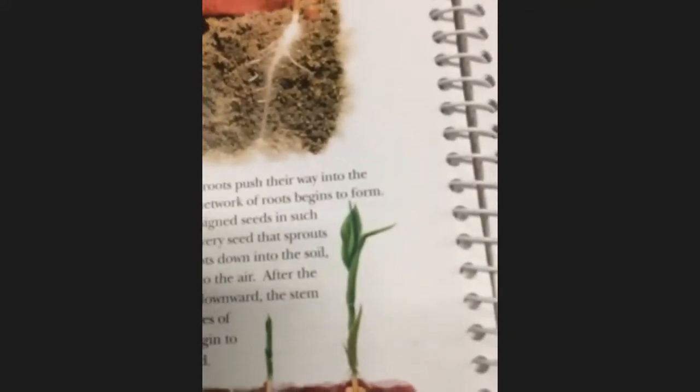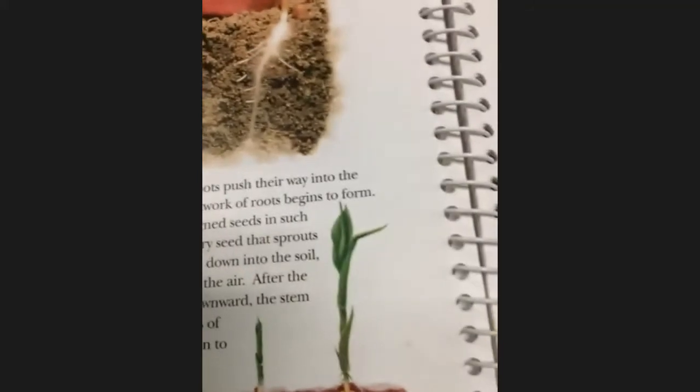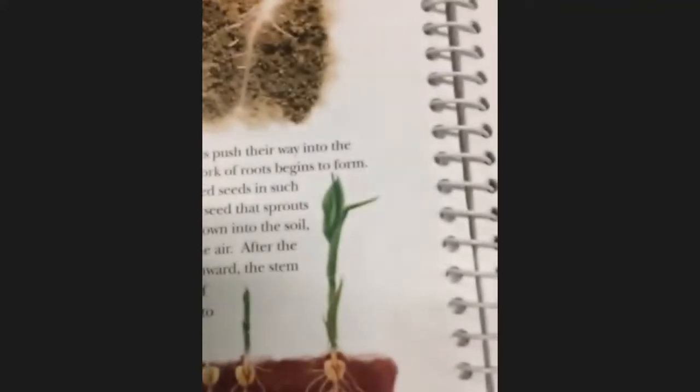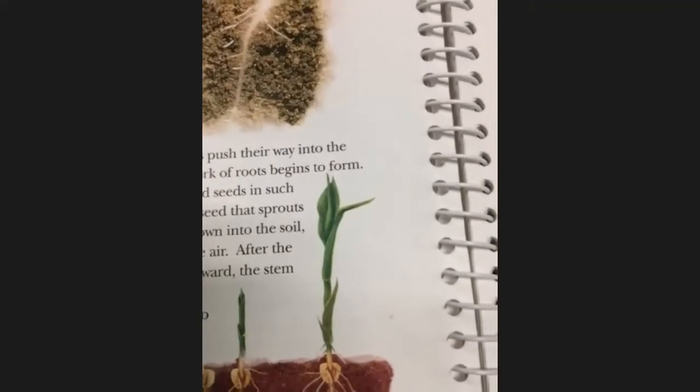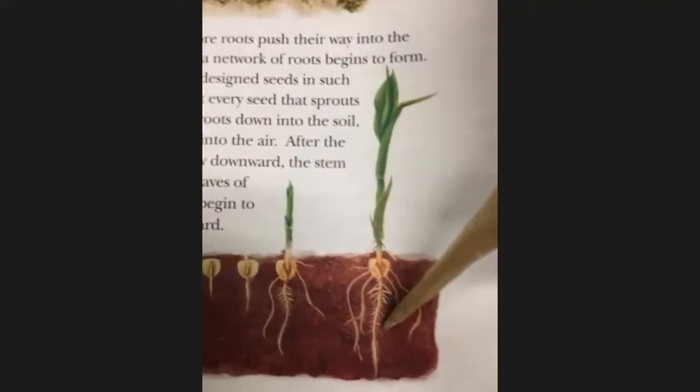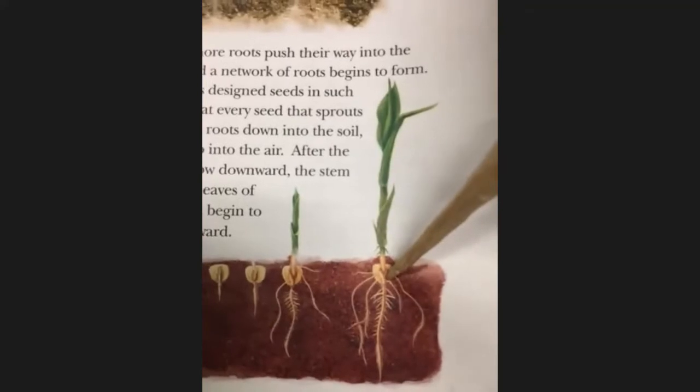And as they continue to grow, the seed is perfectly designed to send its leaves upward into the sun. And then the sun gives it the energy that it needs, and the whole process of photosynthesis occurs. Oh, but it started down in the soil first to get nutrients there to grow.